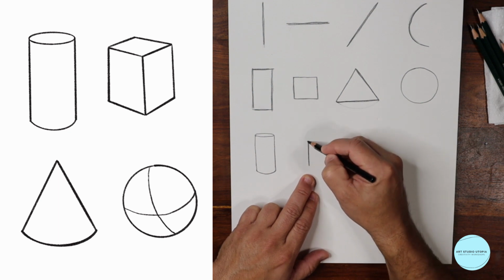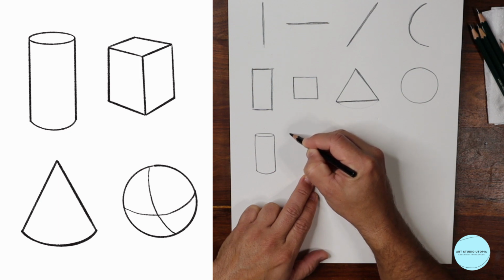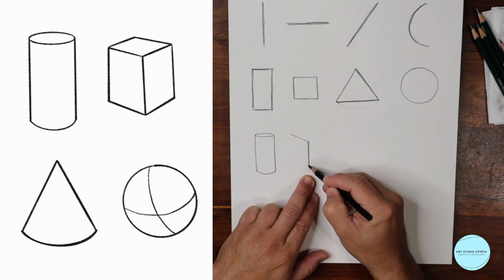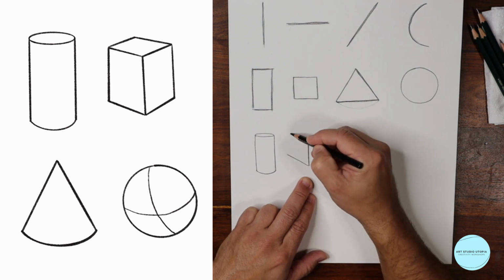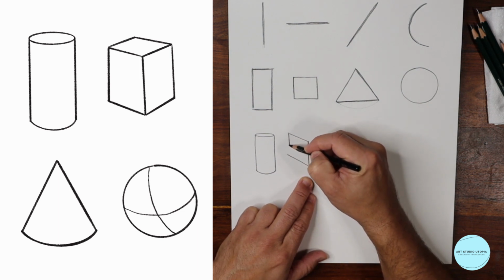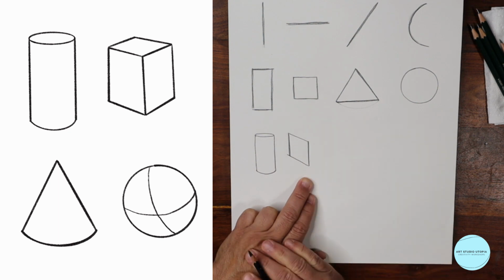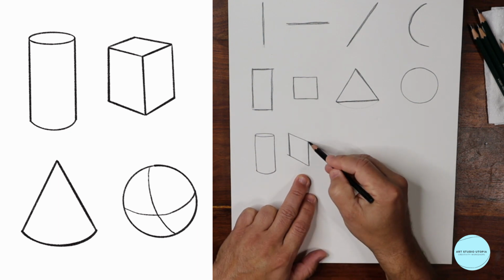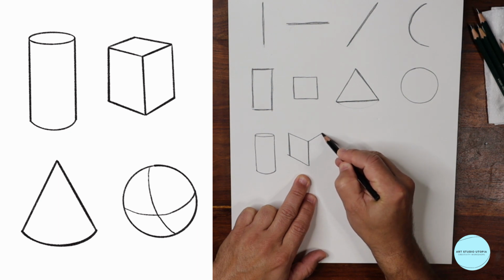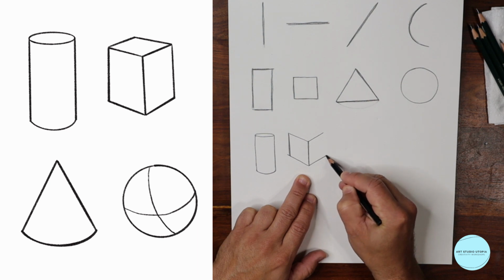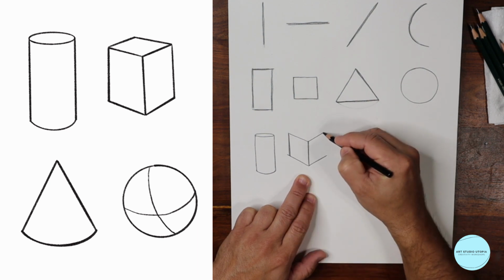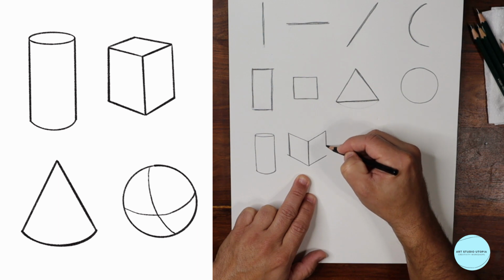And now I'm going to add diagonal lines that are going this direction, and they're going to be parallel. That's the key. And I'm going to connect them at a certain distance with another vertical. I'm going to add the same type of angle in the opposite direction, also in diagonal. The key is that they are parallel. And then I'm going to connect them with another vertical.